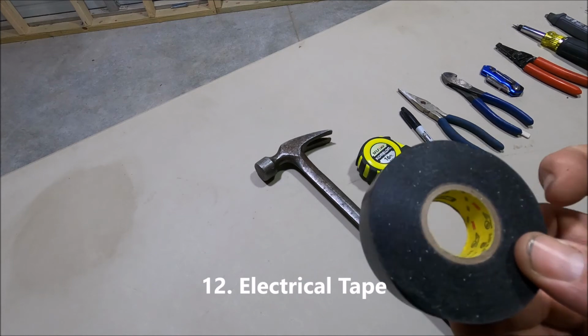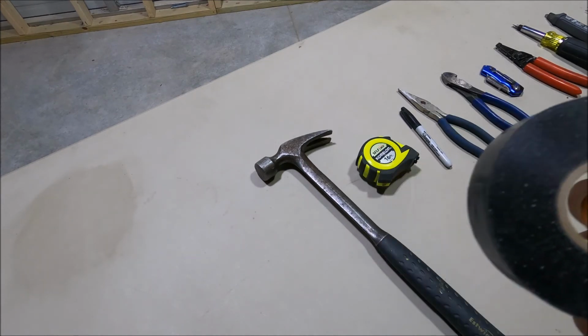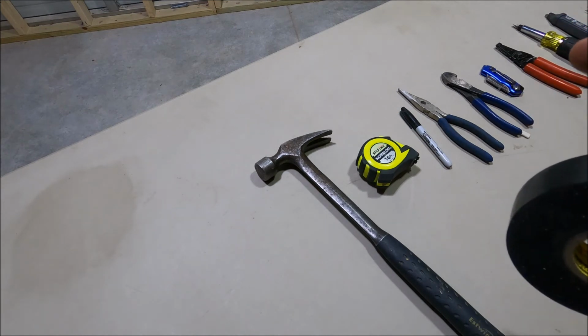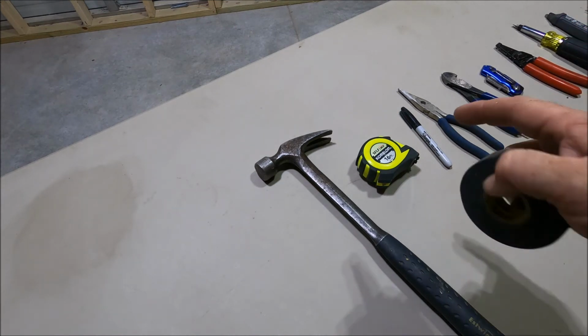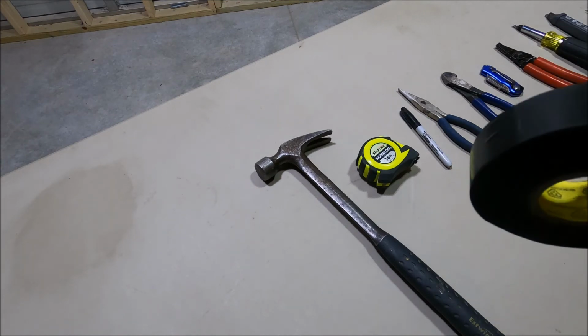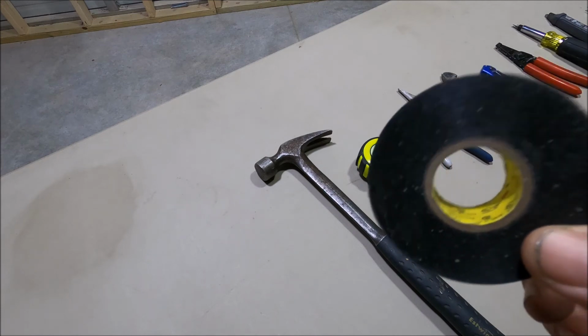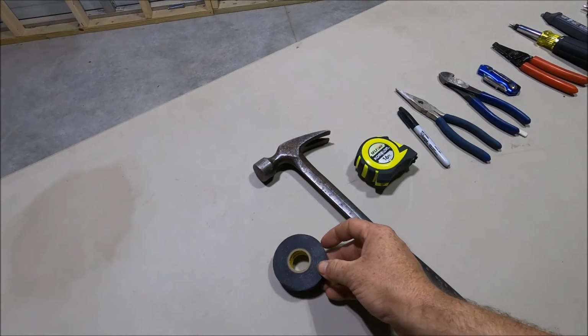You definitely want to keep some electrical tape around. Keep this in an electrical kit, and that's something I'd recommend with all of this. I'd keep all of this together. Maybe not necessarily the tape measure and the hammer, but all these other electrical tools, I'd definitely keep them all together, so whenever you need them, you have them. So I definitely keep electrical tape.